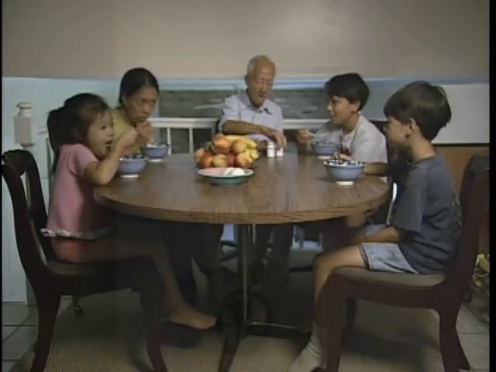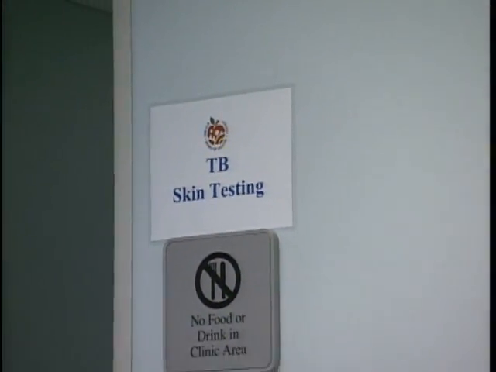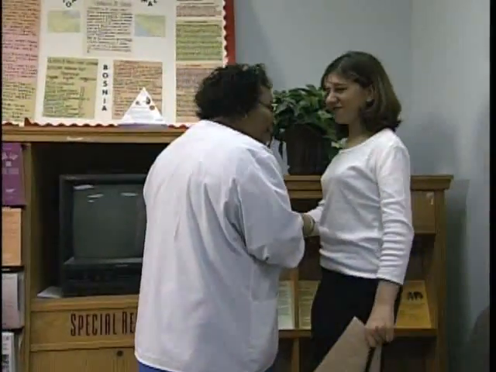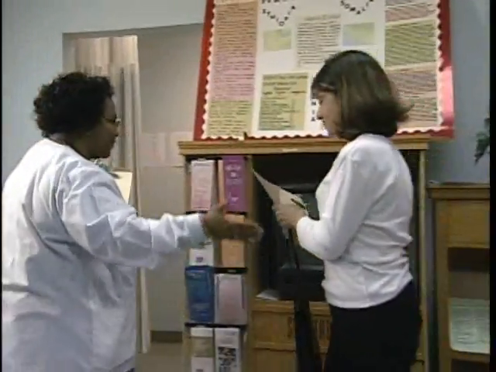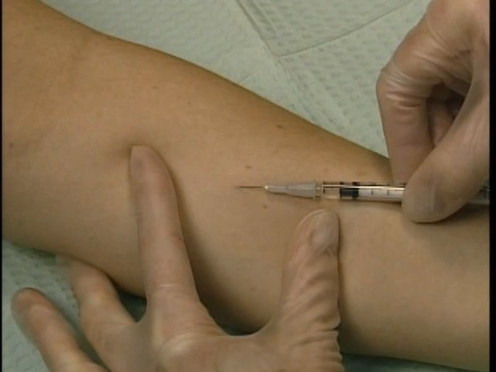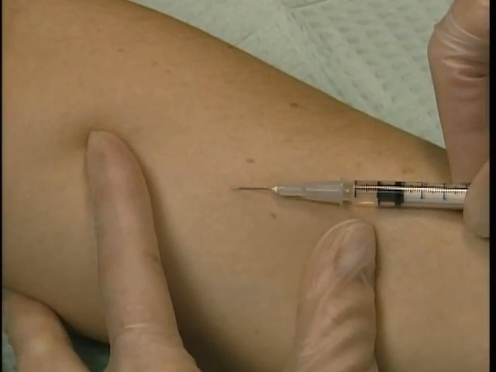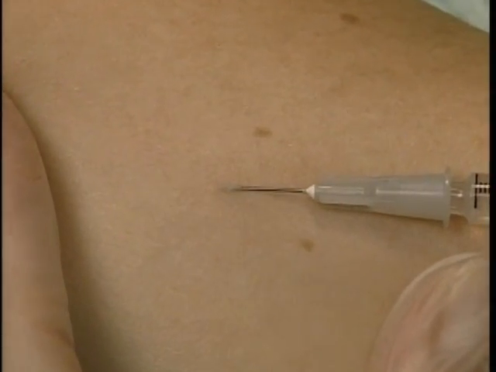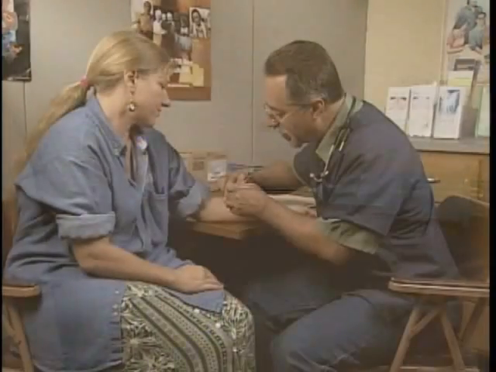As a healthcare worker, you play an important role in controlling TB. Your knowledge and skills are valuable in accurately identifying people who have TB infection. In this video, you'll learn how to test for TB infection by administering and reading the Mantoux tuberculin skin test. The Mantoux tuberculin skin test should always be placed and read by a designated trained healthcare worker.